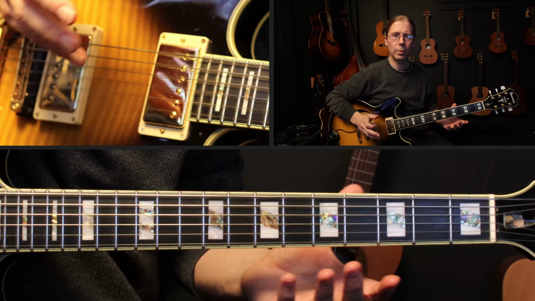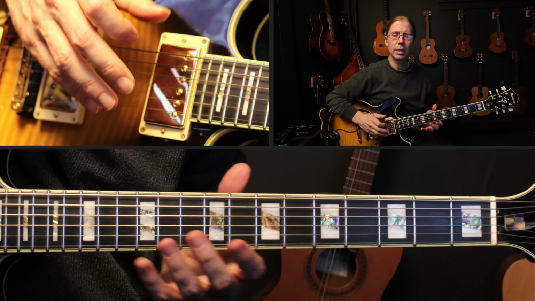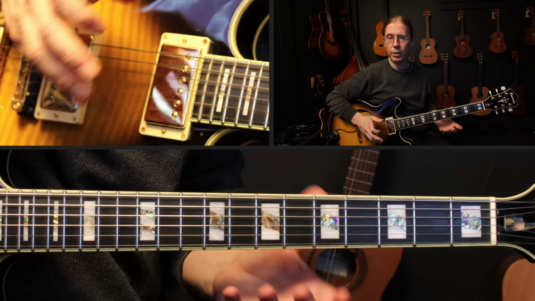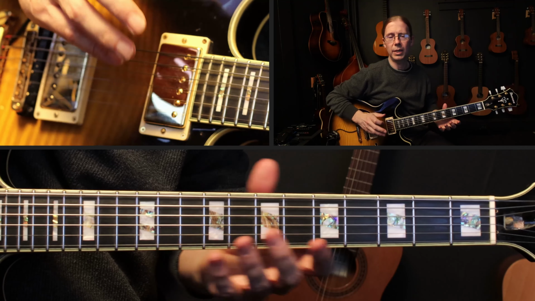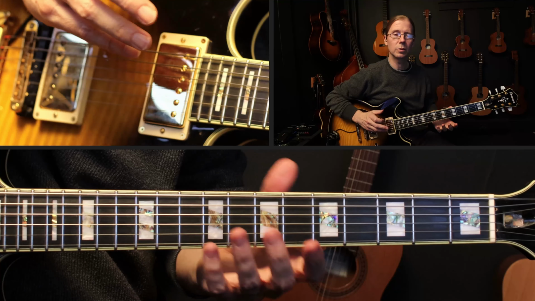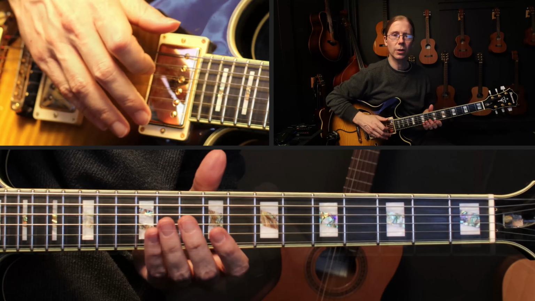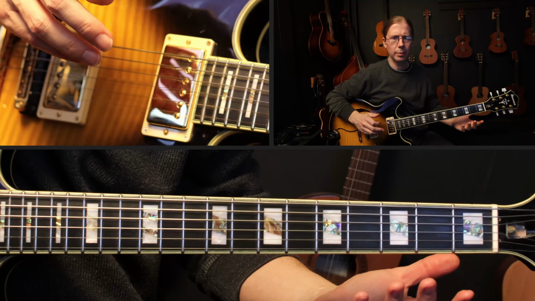When you do think about arpeggios, you don't necessarily need to strictly limit yourself to them. You can use them as a basis of consonance and spelling out what the chord changes are. So let's get back to basics a little bit.